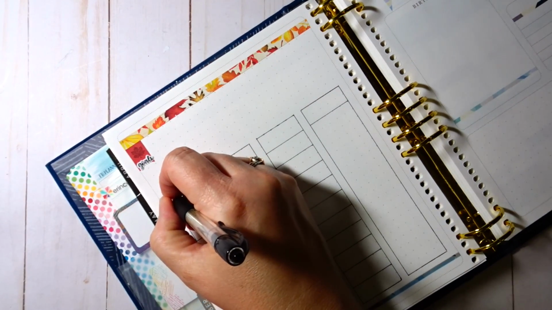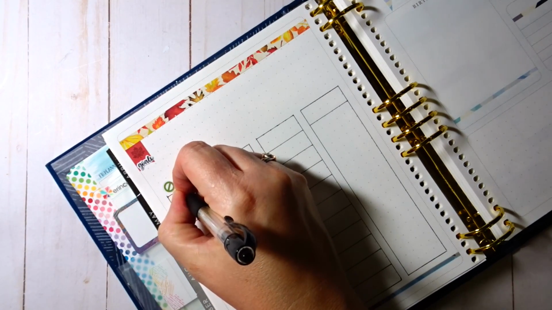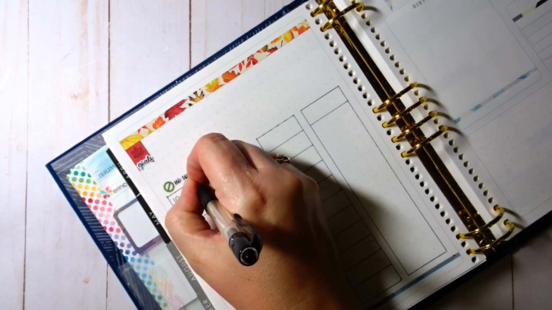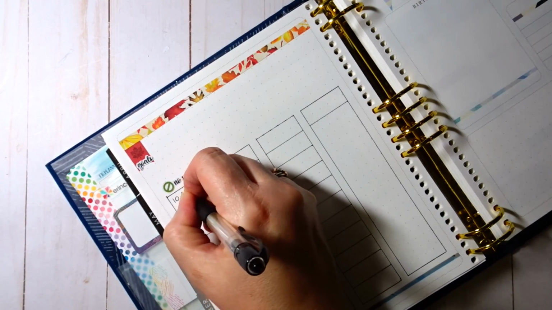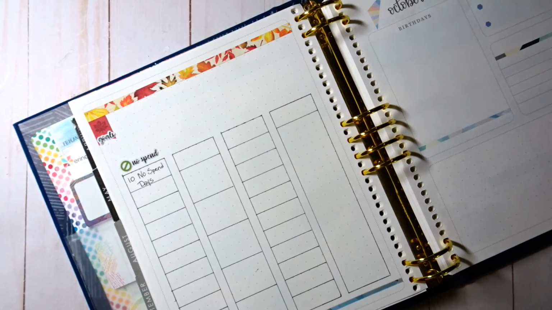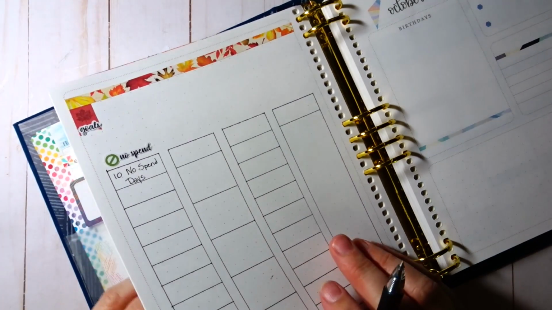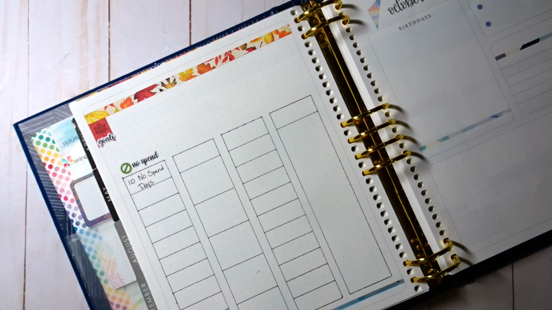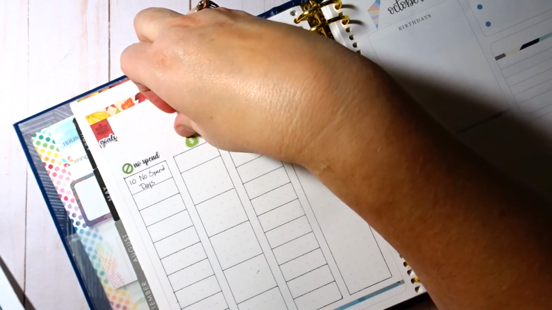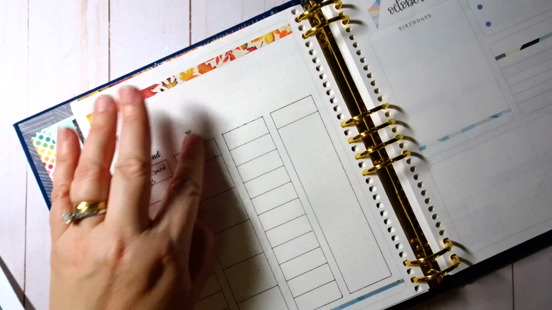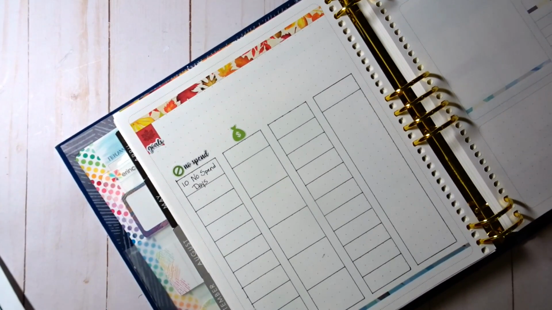So I want to still aim for 10 no spend days. I need to spend a little bit of time and come up with an actual definition of a no spend day. I know that people do them differently. For some people, they might say if you have money budgeted for groceries and gas and stuff like that, it's fine to go ahead and still spend that money because you had it budgeted, but it's just no personal spending or anything like that.